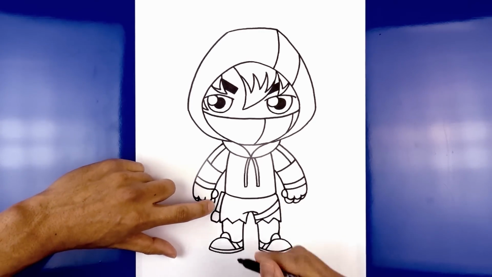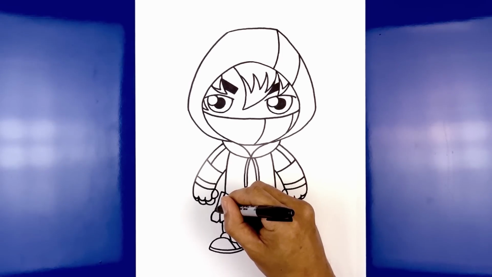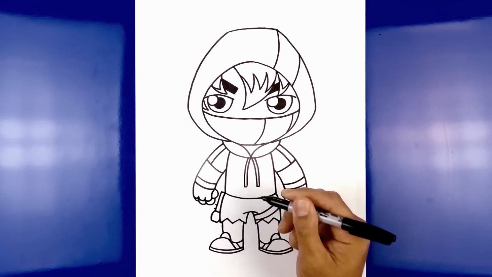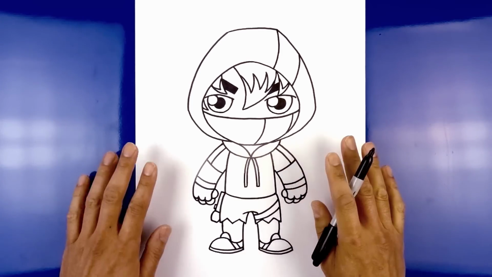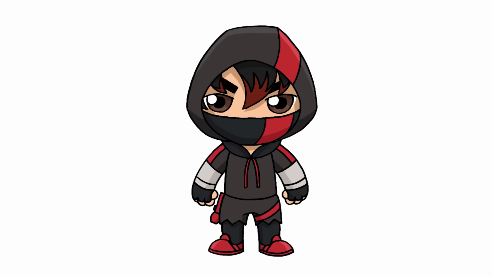Now I'm going to add a small switch on the outside. Along this line, we're going to add 2 short lines coming out. And we'll connect those 2 points with a straight angle line. And that's pretty much it. There we have it. There's Ikonik from Fortnite.